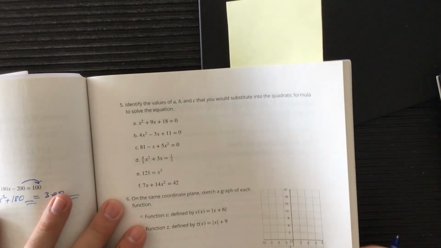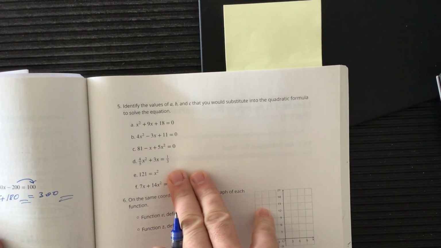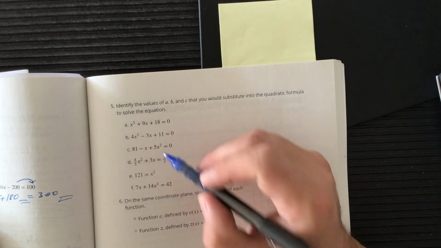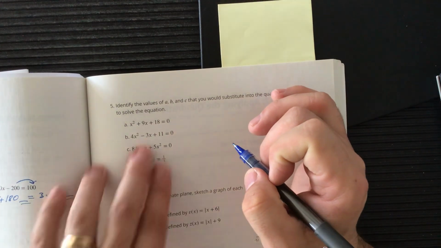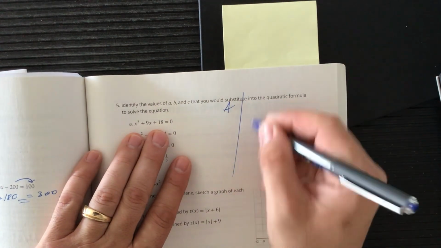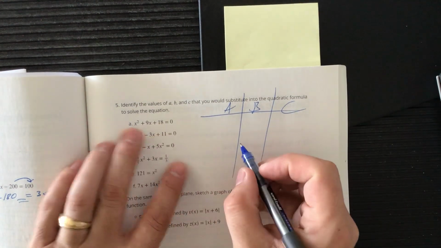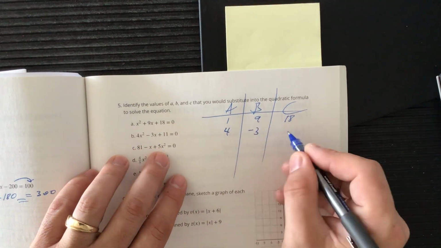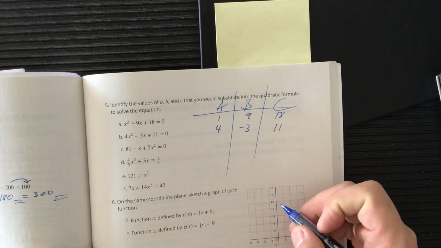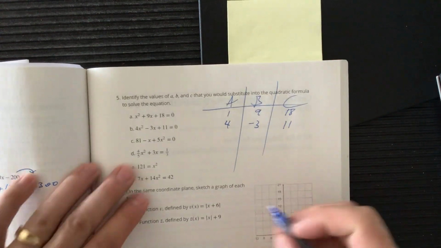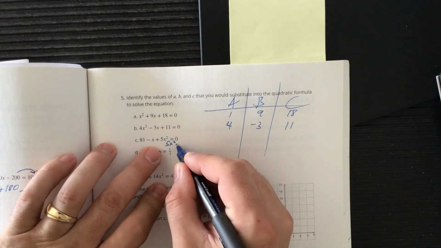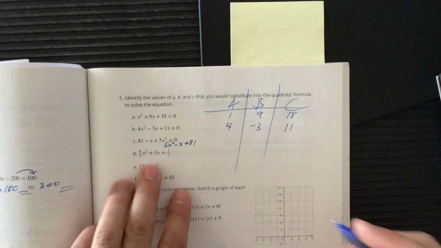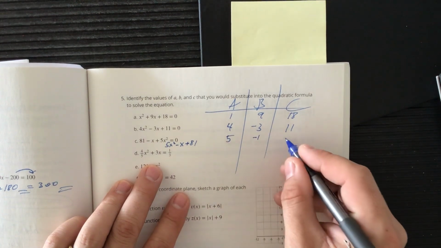Question number 5, I like this one because they're not all in a nice order. Right? A is not always the first number. It's the number in front of x squared. So the first two are in nice order there. A is 1, B is 9, C is 18. Same thing for B, 4, -3, 11. Now we have an issue. I would rewrite that. 5x squared minus x plus 81. Now it's in the same order, A, B, C, left to right. 5, -1, 81.